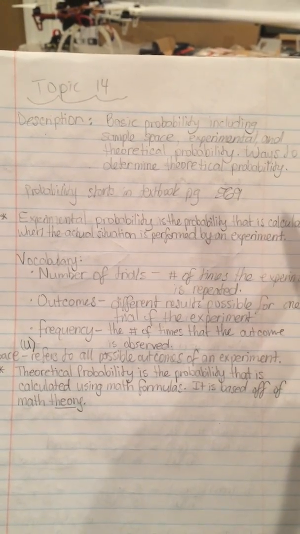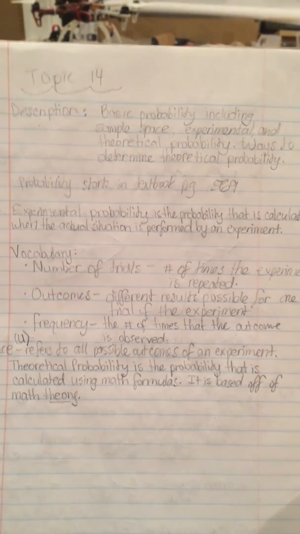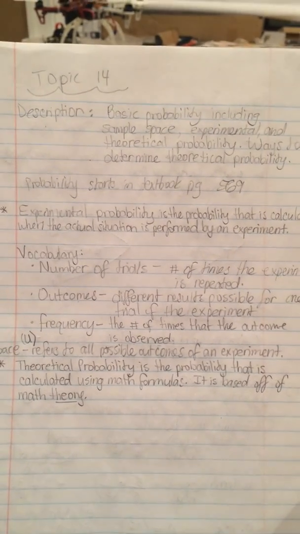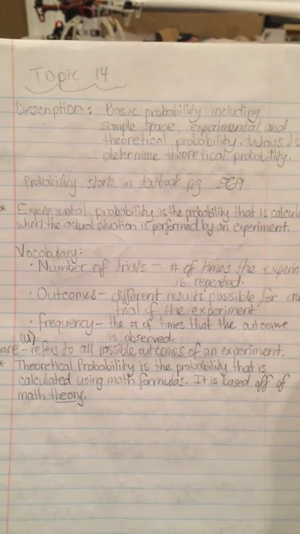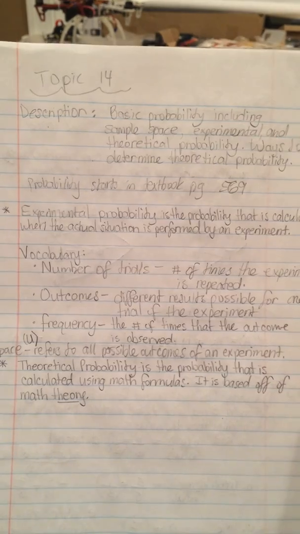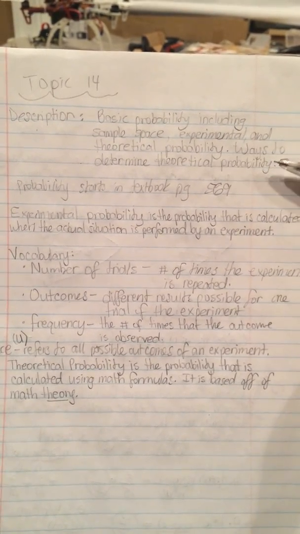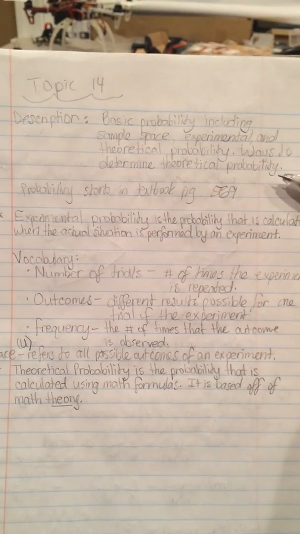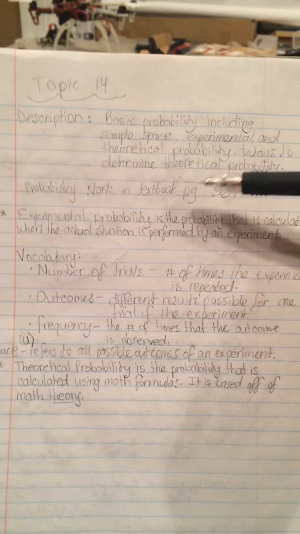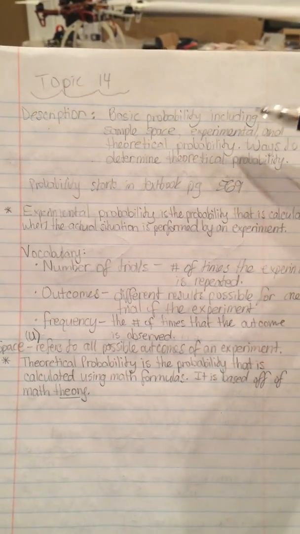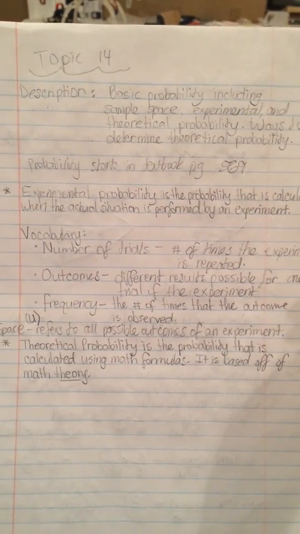All right, so this is topic 14, which is basic probability. And the description that it says, particularly on the review guide, is basic probability, including sample space, experimental and theoretical probability, and ways to determine theoretical probability. So before we go into a lot of these subcategories, I think it's definitely important to understand some definitions so you can interpret what everything means.